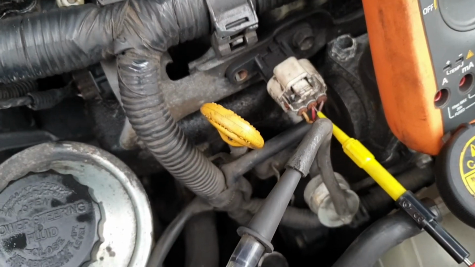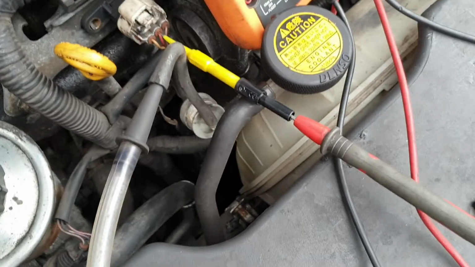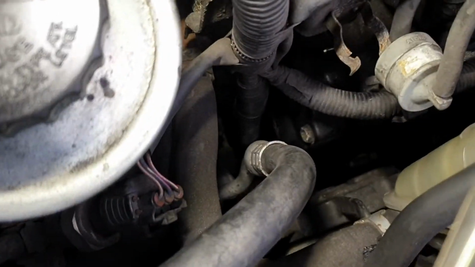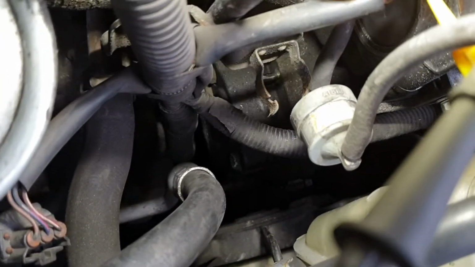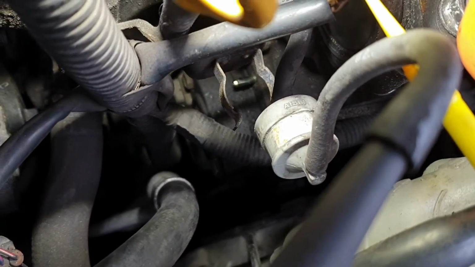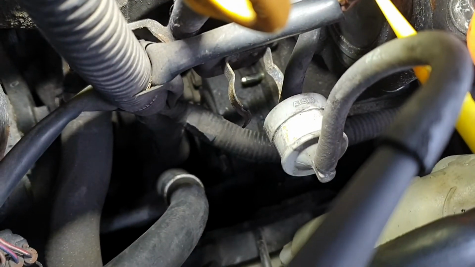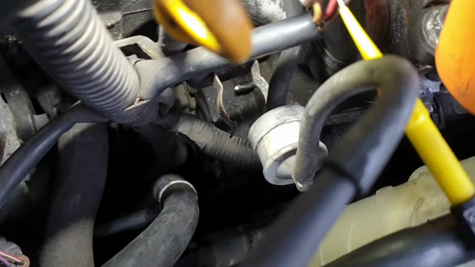And this is the manifold absolute pressure sensing tube connected to the inlet manifold down here. If you can see, let me see if I'm able to connect it down here, just there, you know, the shining little knob can be seen.